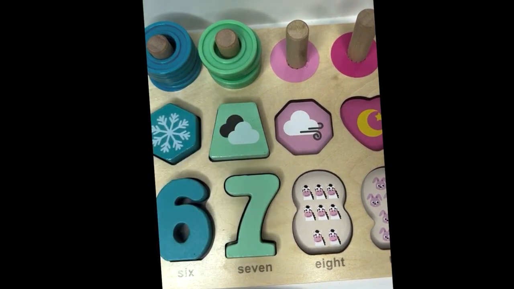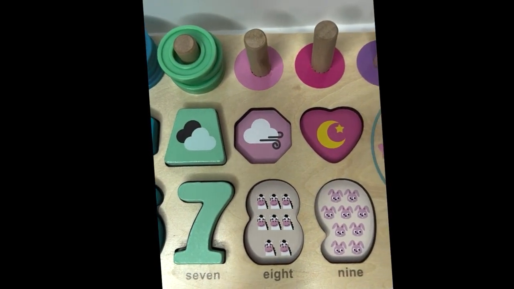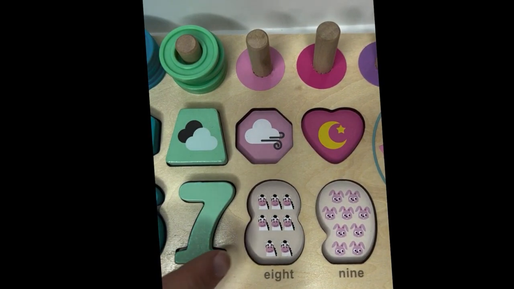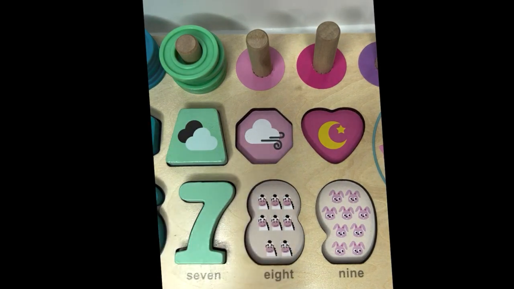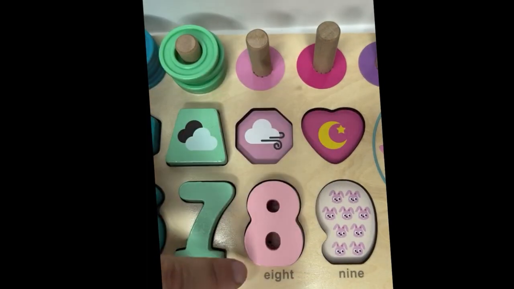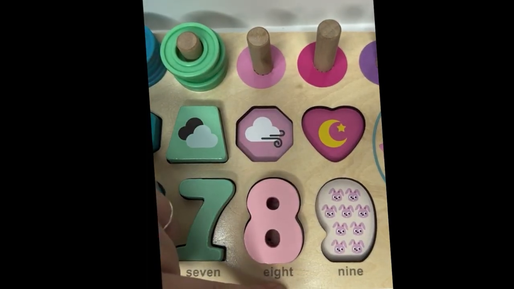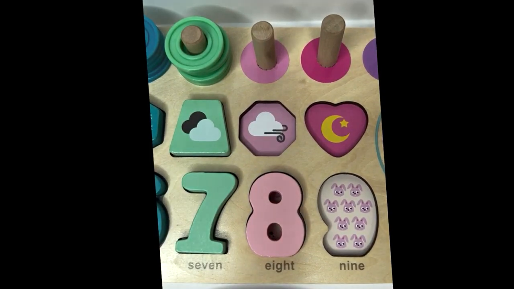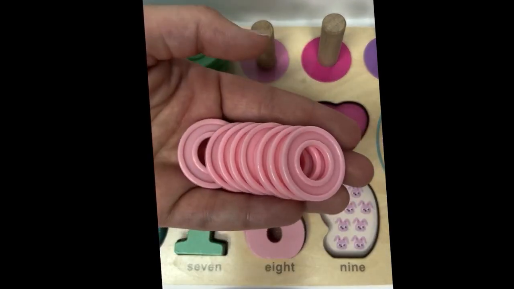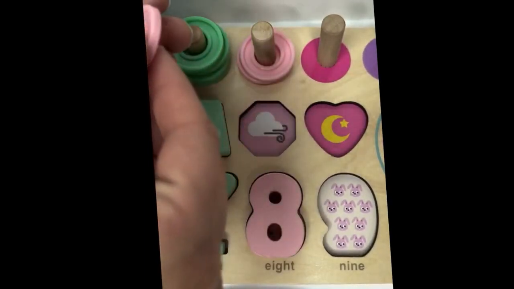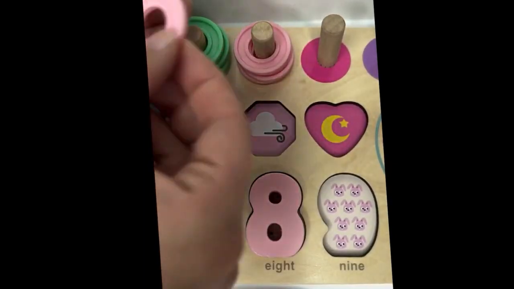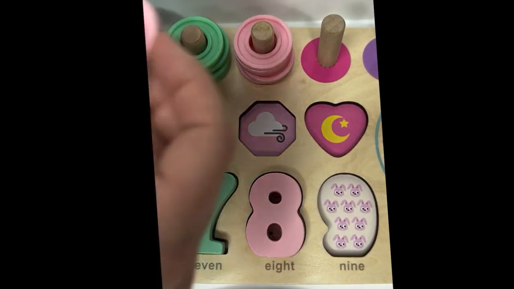What comes after 7? That's right, the number 8. And we have 8 cows in there. Oh, they're so cute. Let's count them. 1, 2, 3, 4, 5, 6, 7, 8. 8. And underneath 8 is the word 8. Can you read it with me? 8. Nice reading. 8 is represented by 8 objects, just like these light pink rings. 1, 2, 3, 4, 5, 6, 7, and 8.